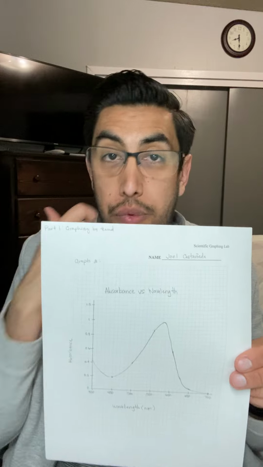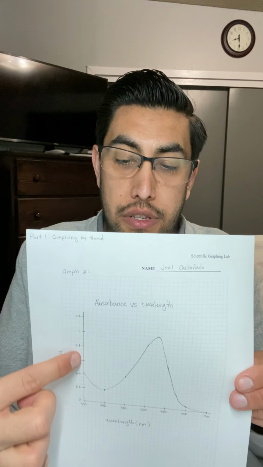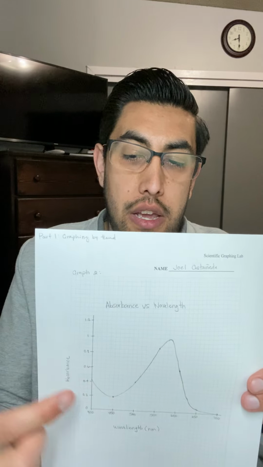Graph two is absorbance versus the wavelength. It's a little bit different because it is a smooth curve graph. So this is connecting all the points from the values given.